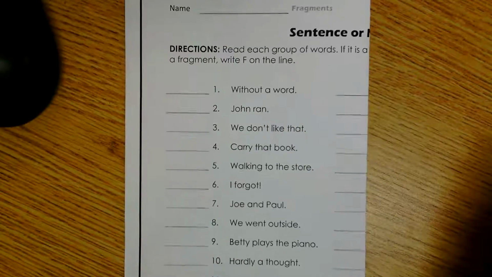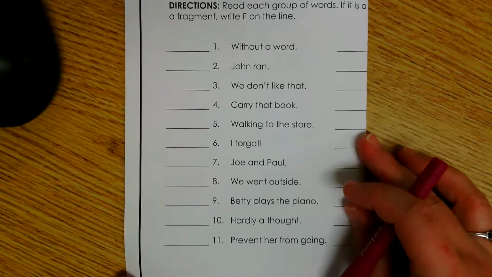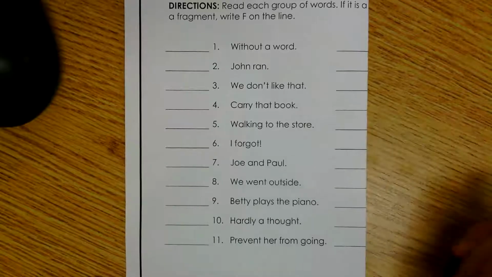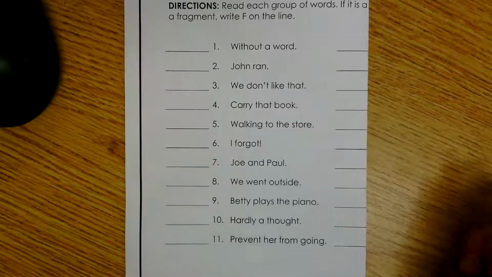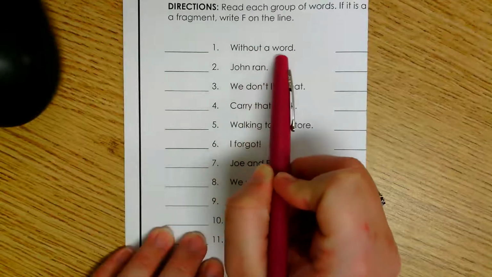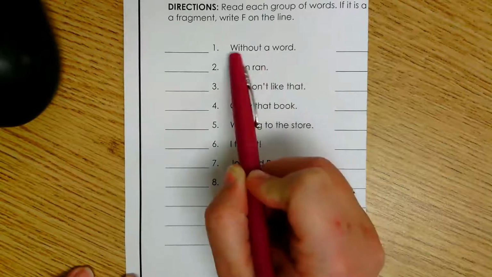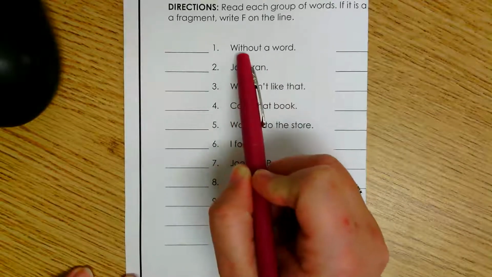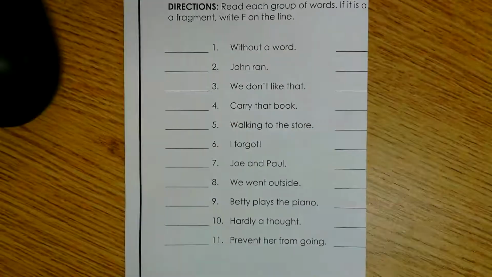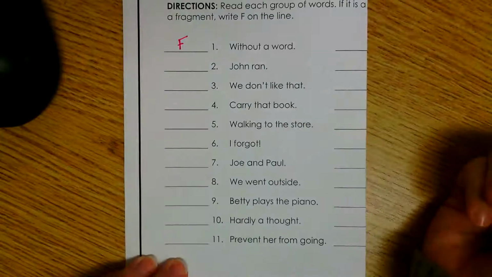So what we're going to do on this practice page is identify which of these are fragments, which of these are actual sentences, and talk about why they're a fragment or why they are a sentence. With this first sentence, all it says is "without a word." Well, saying that out loud just seems incomplete. When I look at this, I realize I don't know who is saying anything without a word. So that tells me that this is missing a subject. So this would be what we would call a fragment. I'm going to put an F on the line for fragment.